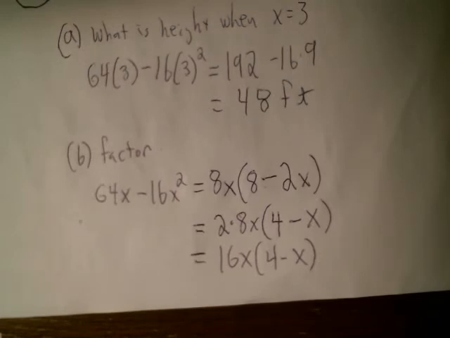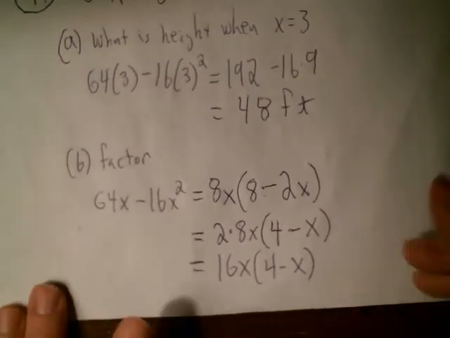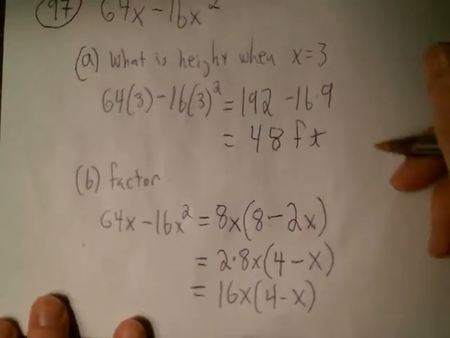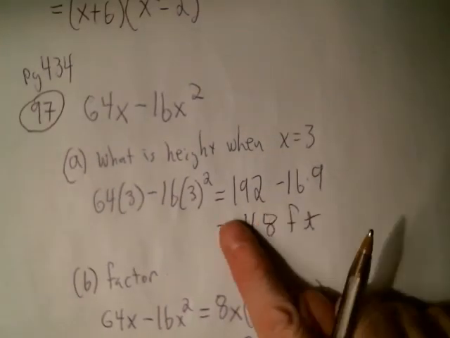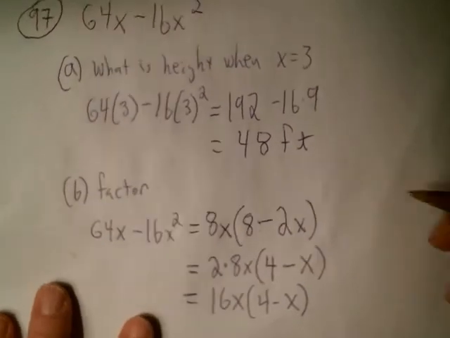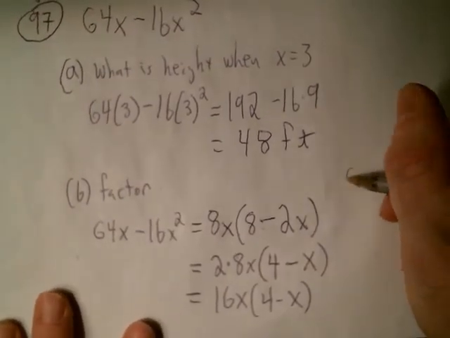Now they want you to use the factored form to find the height after 3 seconds again. The point is, it's a little easier if you use this factored form than going through all of the arithmetic. I think that's their point.